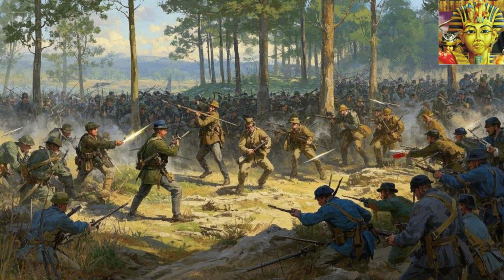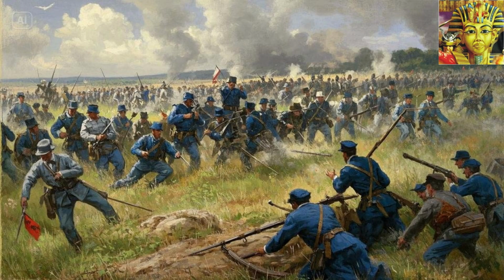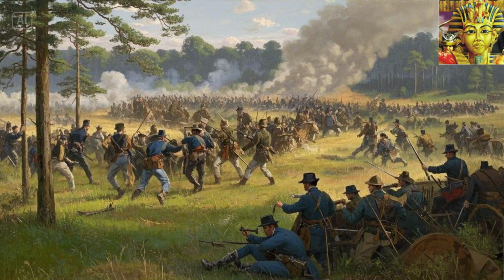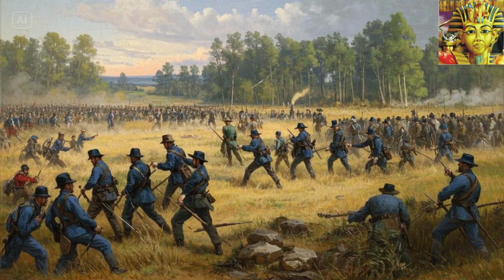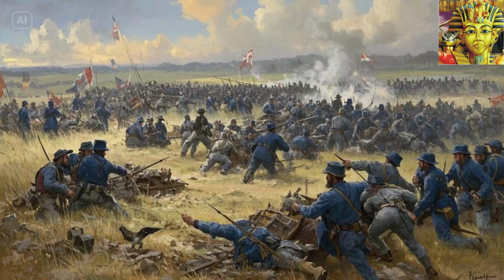Medical care. The effectiveness of medical care during and after a battle also played a role in determining casualty rates. In the early years of the Civil War, medical care was often inadequate, leading to higher numbers of deaths from wounds and disease. As the war progressed, improvements in medical care, including the establishment of field hospitals and the use of anesthesia, helped to reduce the number of deaths from wounds.